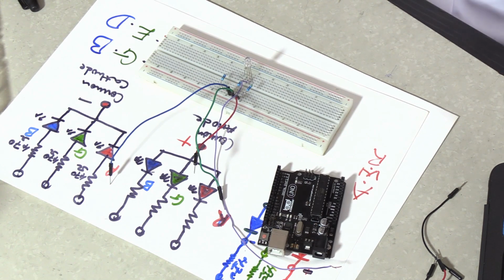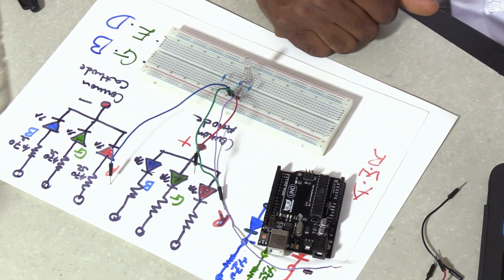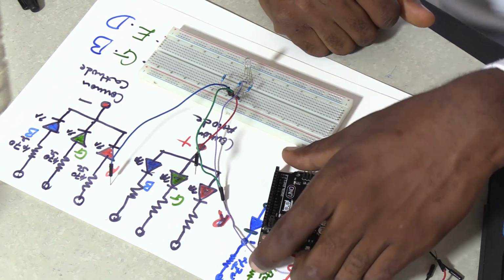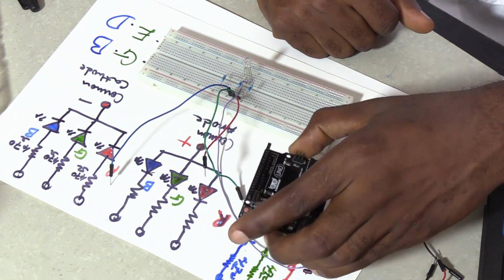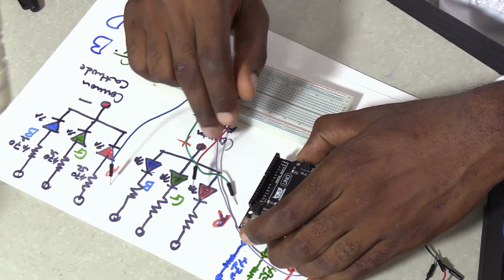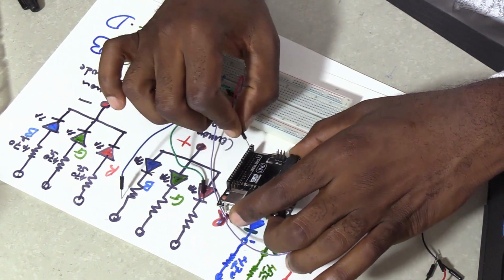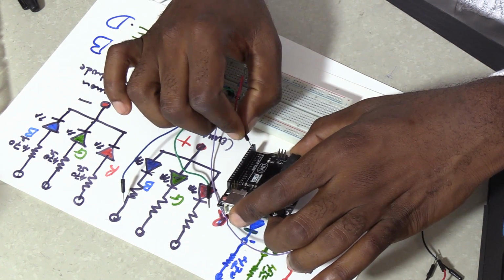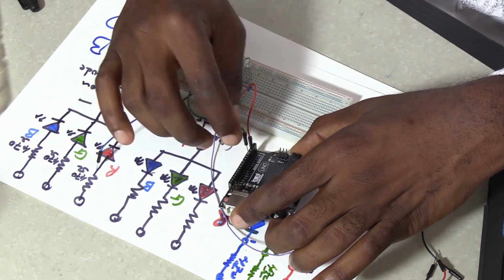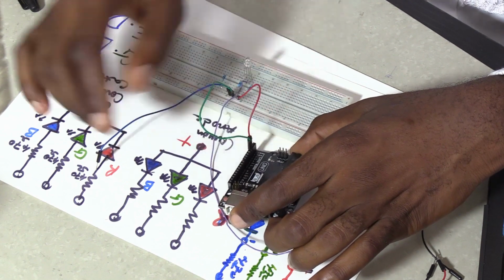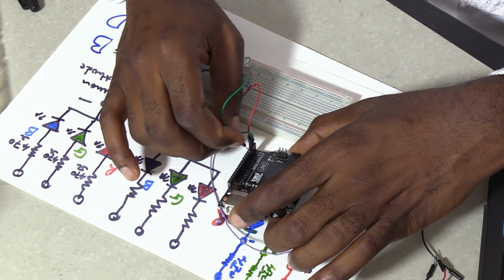I'm going to make use of my digital output pins. I have to make use of pins 2, 3, and 4. So my red goes to what? To pin 2. Then my green goes to pin 3, and my blue goes to pin 4.